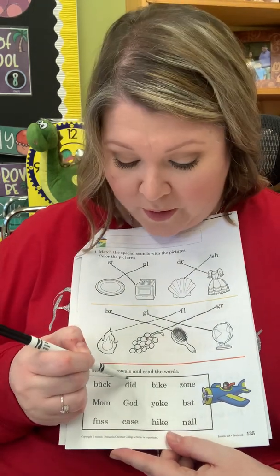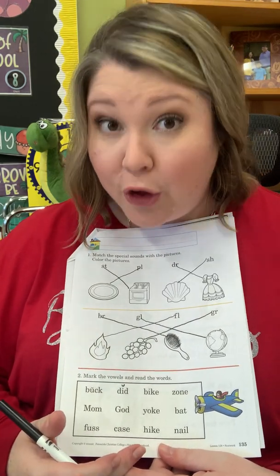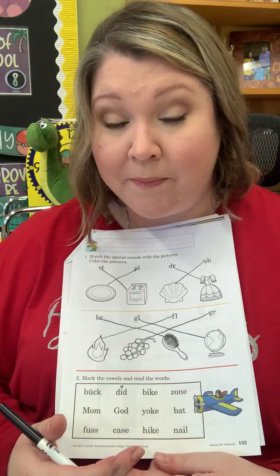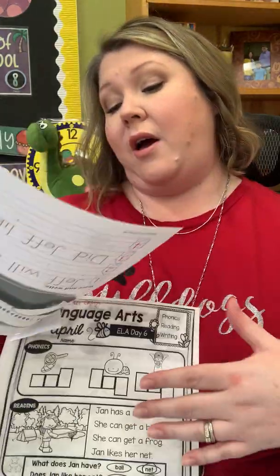Let's do this one. One vowel, mark it with a smile. Did you remember to pray this morning and ask God to give you what you needed today? If you didn't, do it right now. Remember, He'll do it. Let's do the other side.